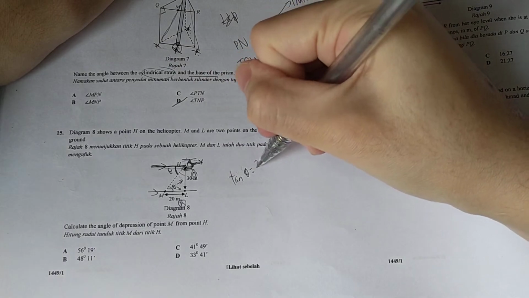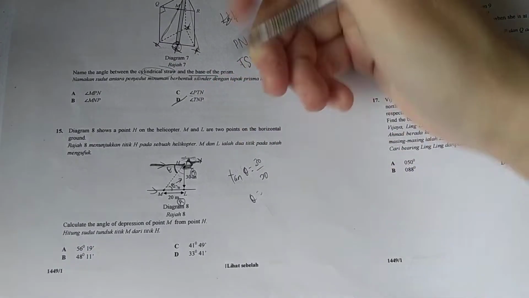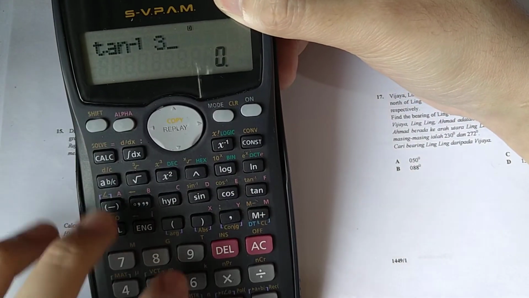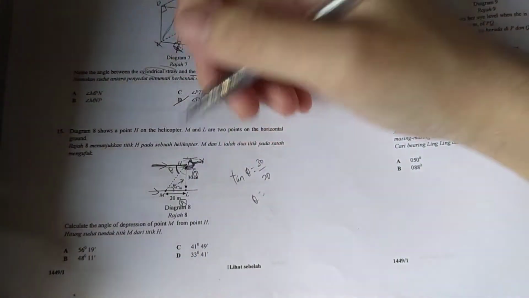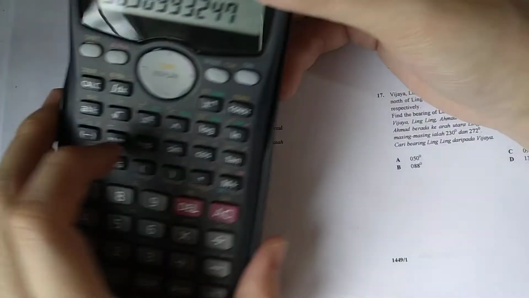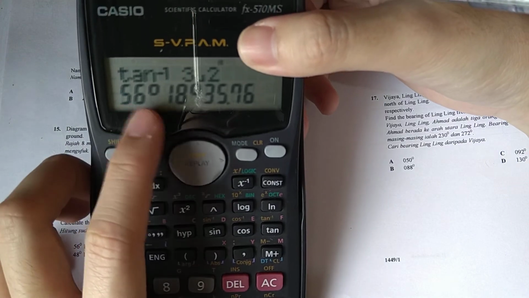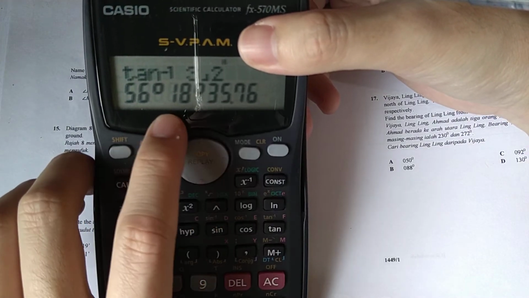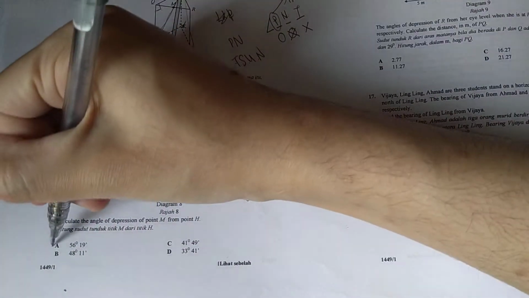So tangent theta equals 30 over 20. So you can shift tangent 3 over 2. Maybe you say, okay, never mind, let me prepare first. All the answers are in degree minute, right? So let's change it to degree minute. 56, 18. But here is 35, so I have to plus 1 here. So 56, 19 minute. So the answer is A.